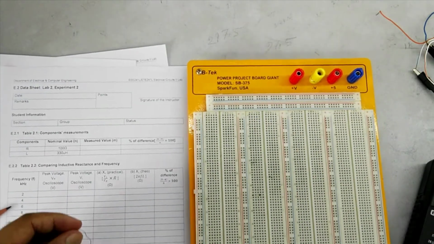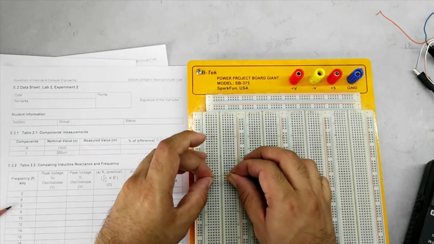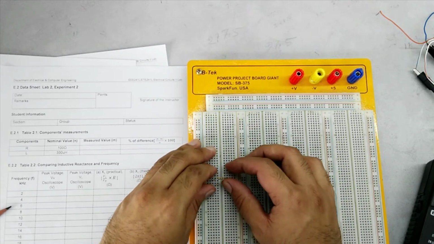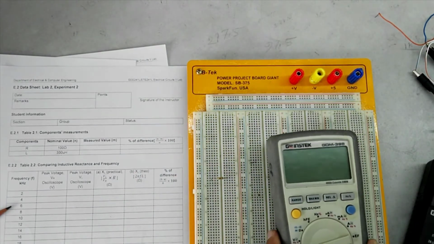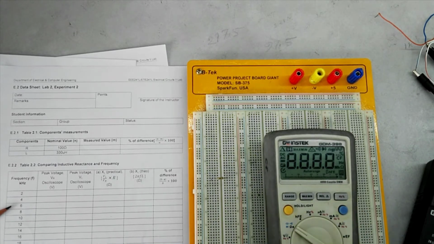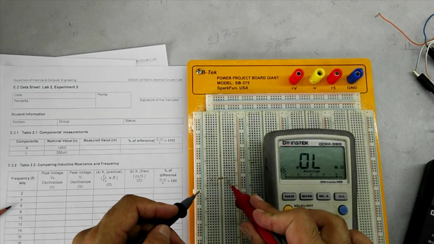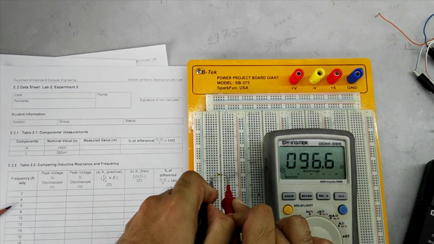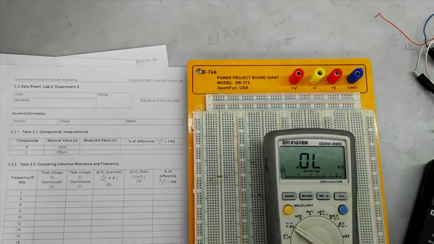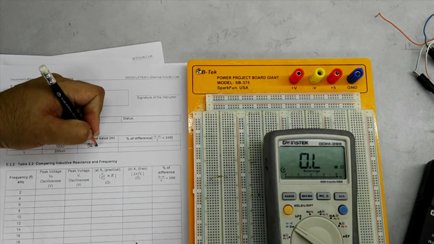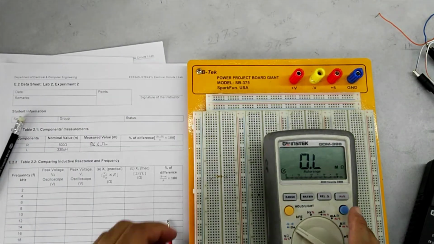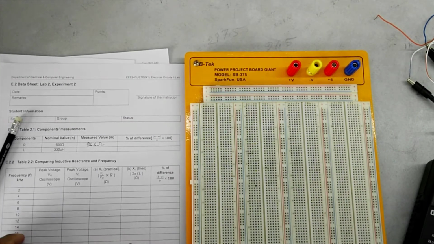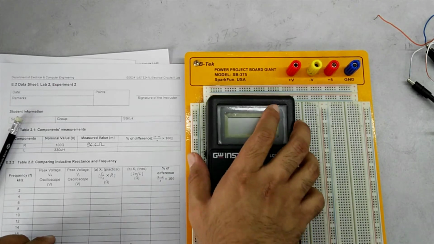First of all, I connect the resistor in the breadboard. And use our DMM in the resistance measurement mode to get the practical value. It's 96.6 ohms. Now we will measure the value of the inductor using LCR meter.